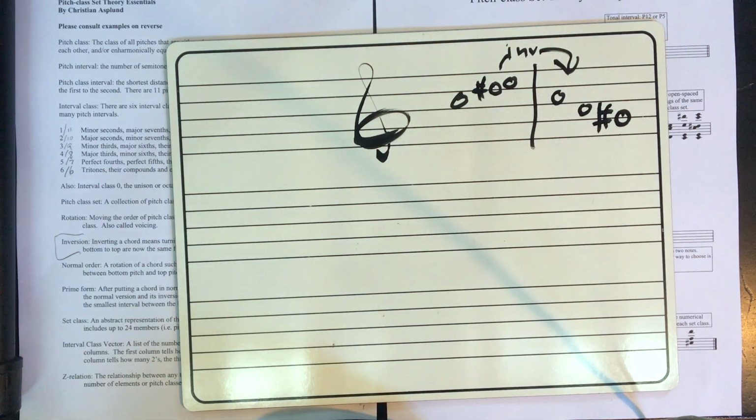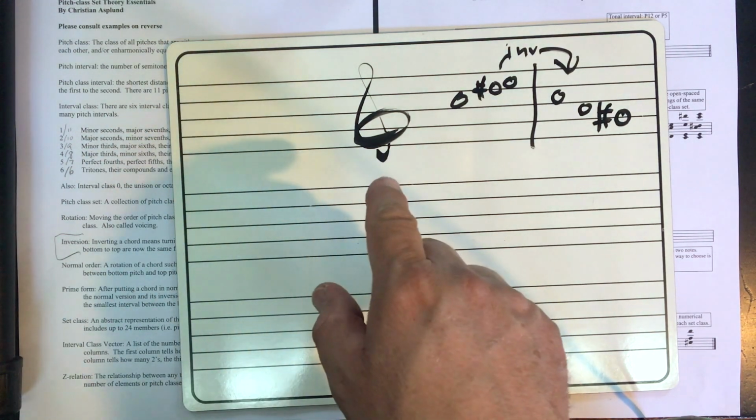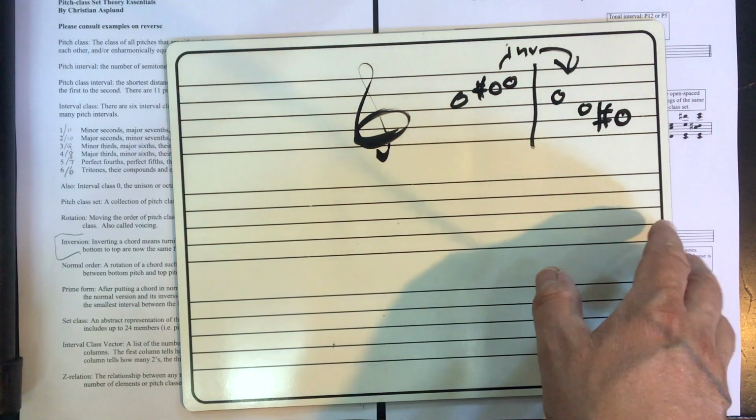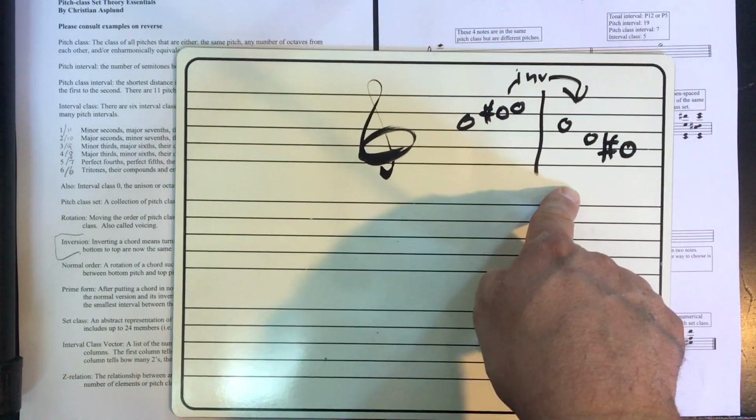Well, in atonal theory, acknowledging that Schoenberg loved the idea of inverting collections of pitch classes as being somehow equivalent, in pitch class set theory, chords that are related in this way are considered equivalent.